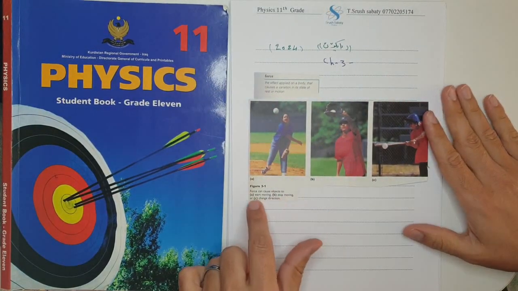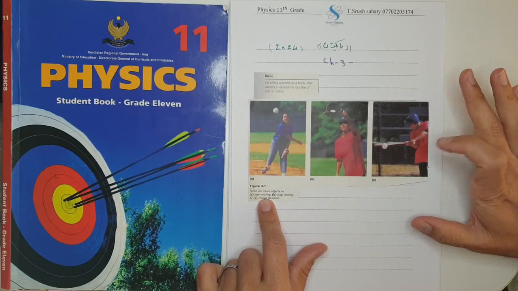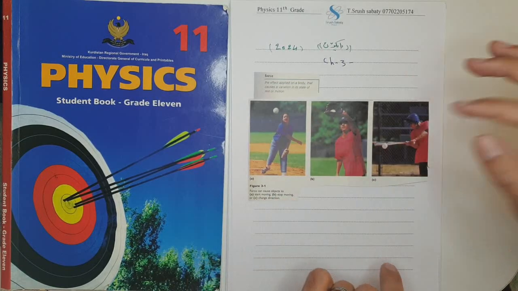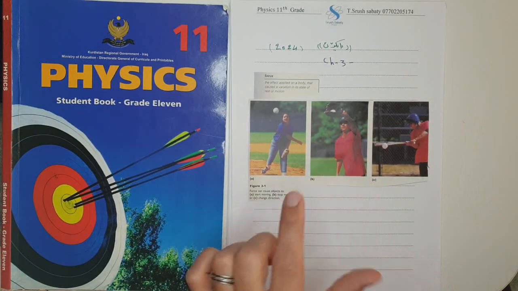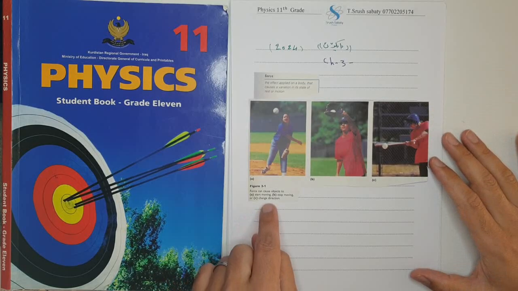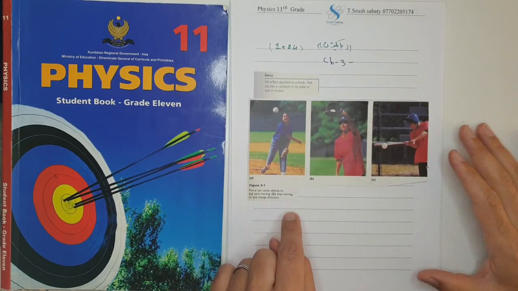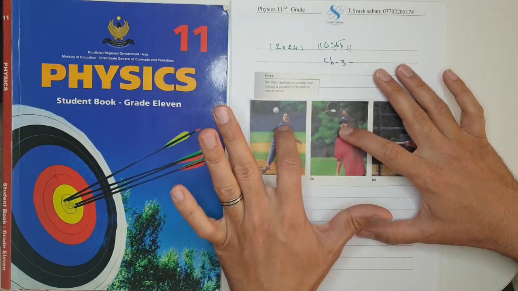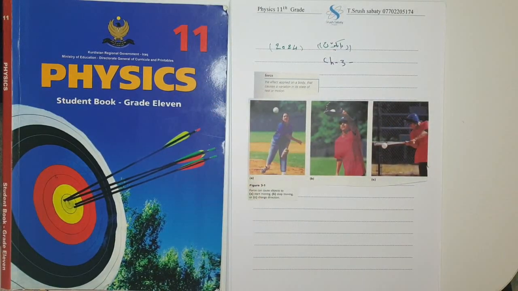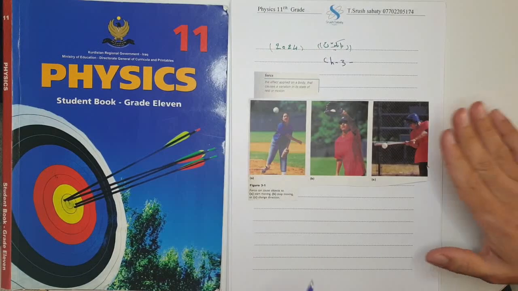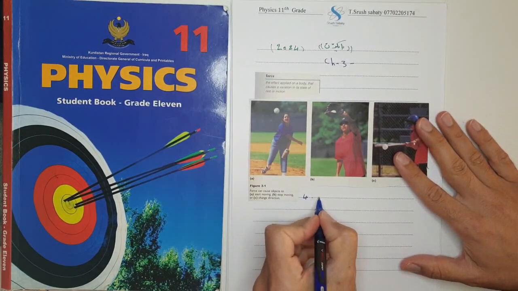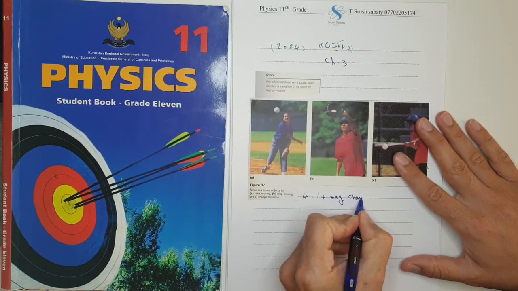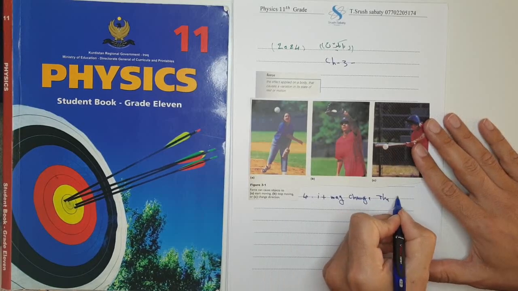Force can cause an object to start to move, like this ball starting to move, and to stop moving, like this player stopping the ball. It may change the direction, like this. So these are 3 types of action which force produces. And number 4, it may change the shape of the object.